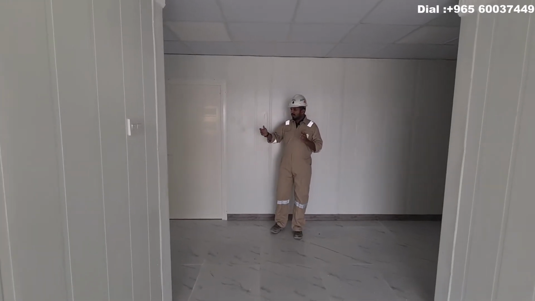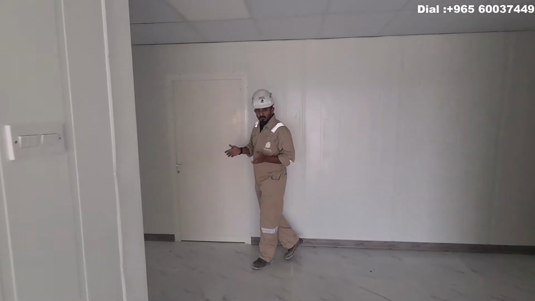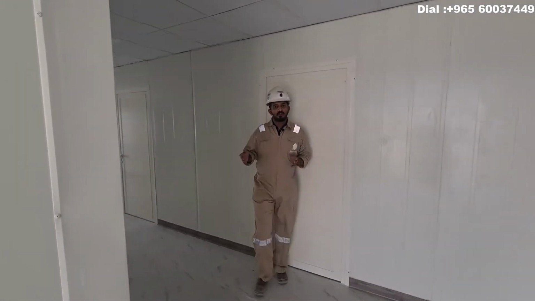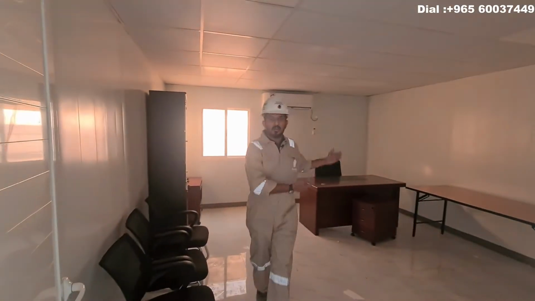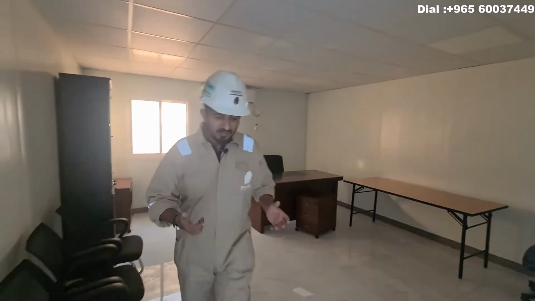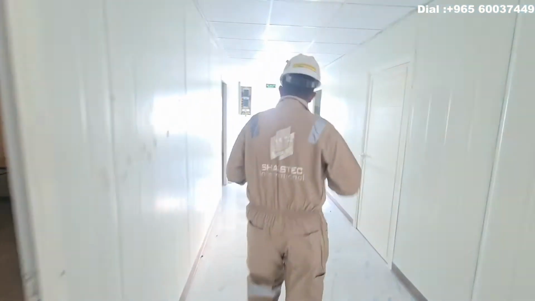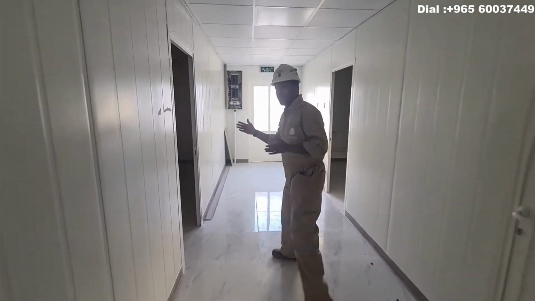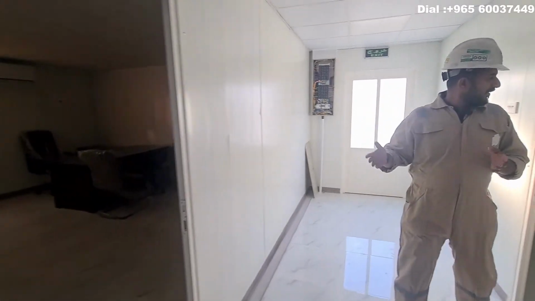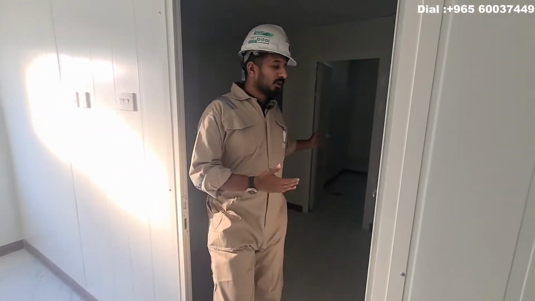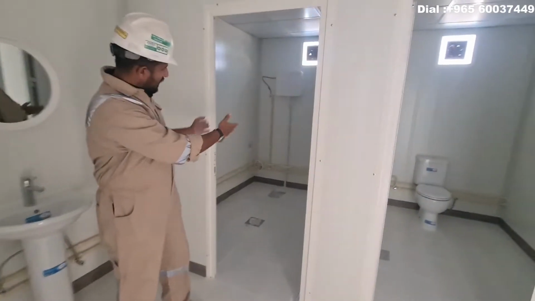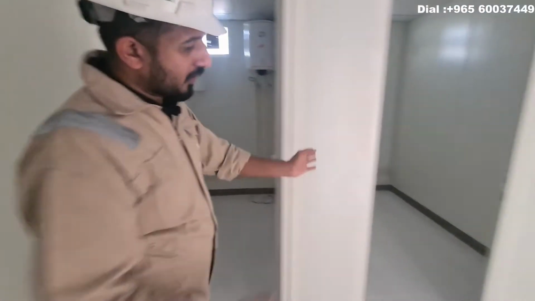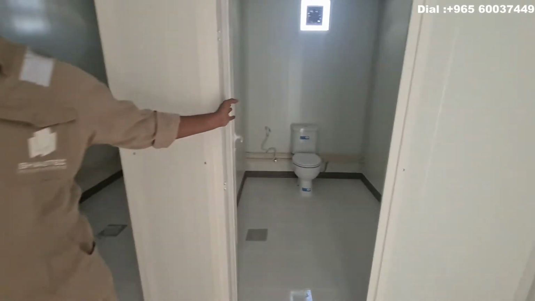So you can see we have here many rooms, mainly the office rooms and the meeting rooms. So this one is one office room for one engineer. Then there are other rooms also. You can see these are the different rooms. Then this is the common toilet, and this toilet has one Arabian and next one is European. All this type is available.